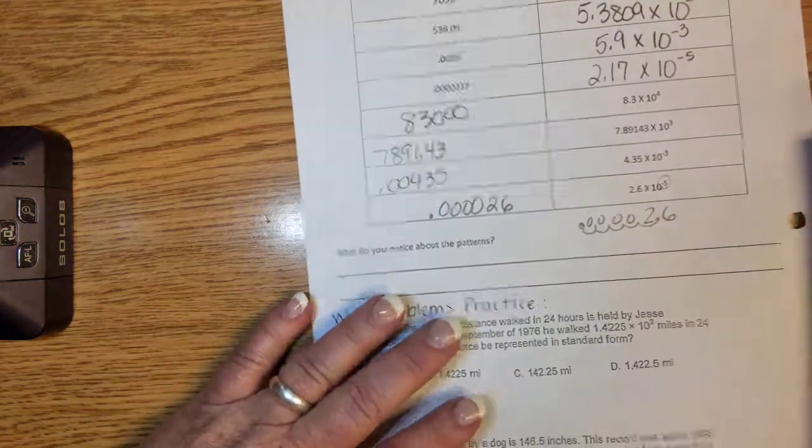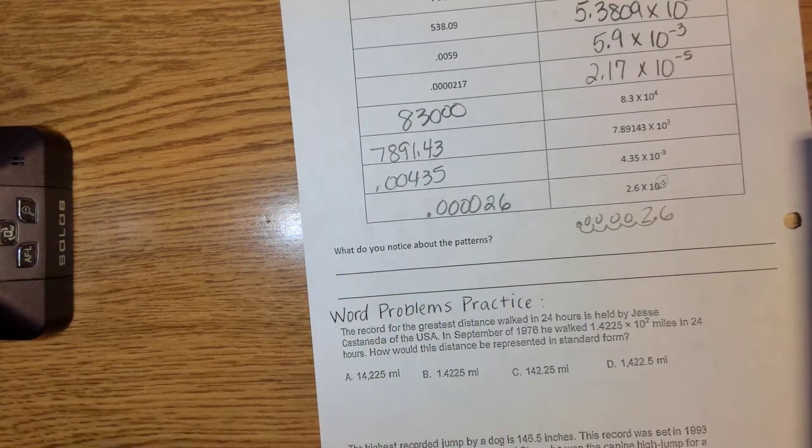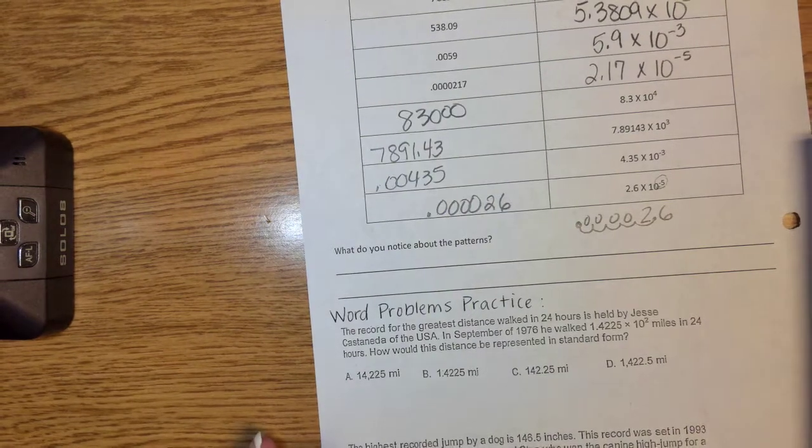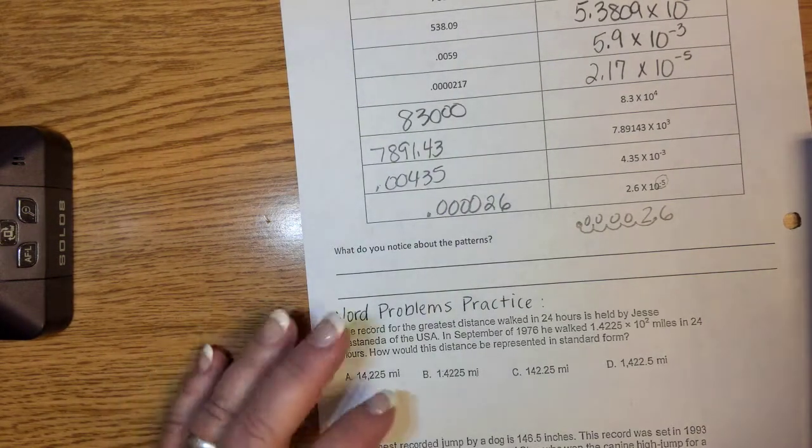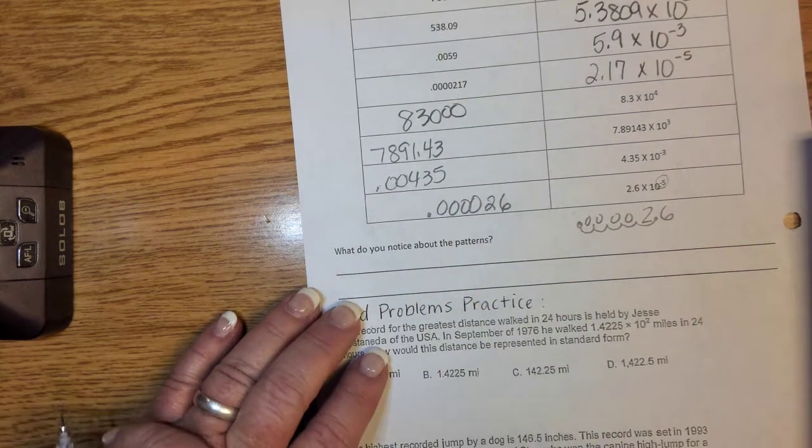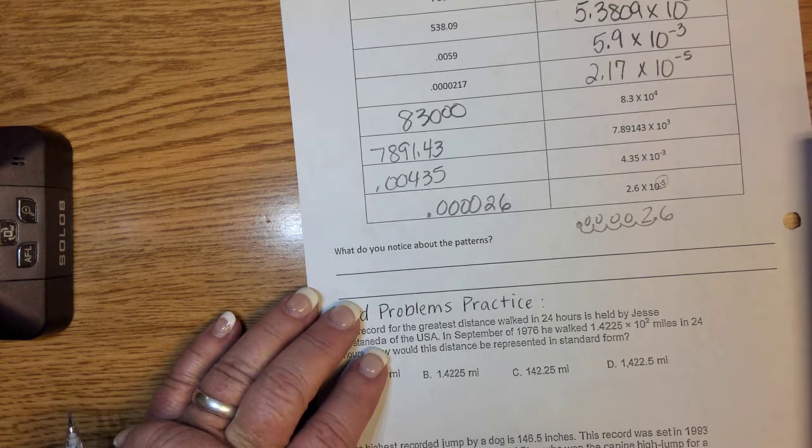Now, I have never seen a test question that has an exponent greater than negative 3. But in case it does, I want you to at least know halfway how to stab at it, okay? So remember, a positive exponent, you're always moving to the right because you're getting a number greater than 1. A negative exponent, you're moving to the left, however many it says, okay? Everybody good? So what do you notice about the patterns?